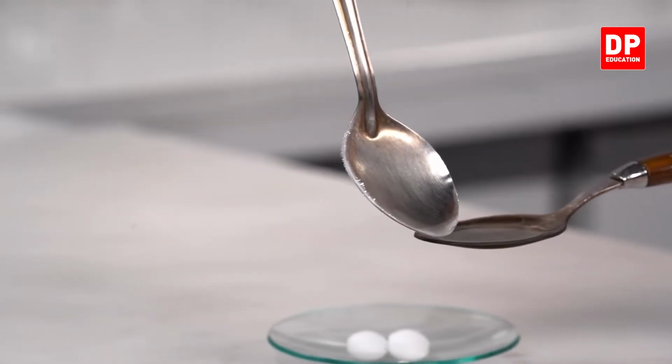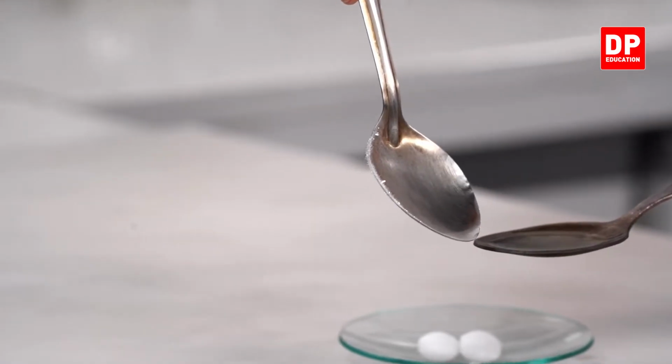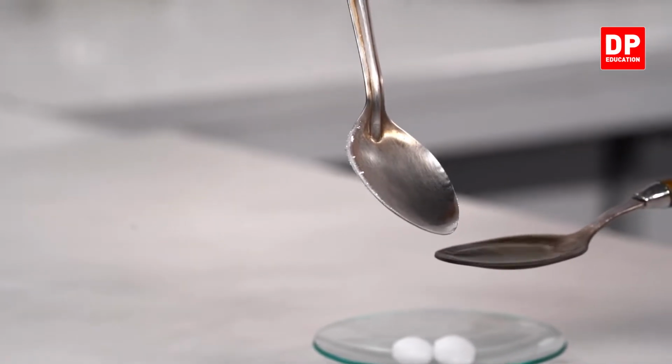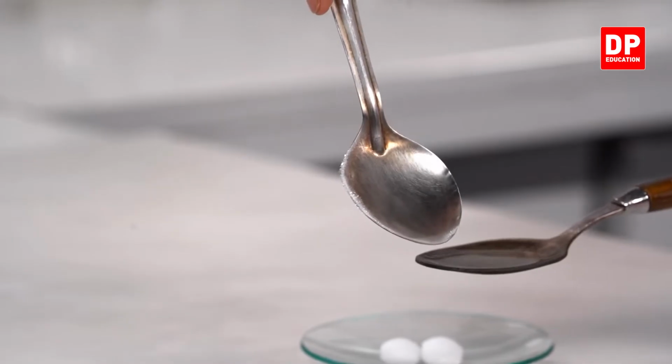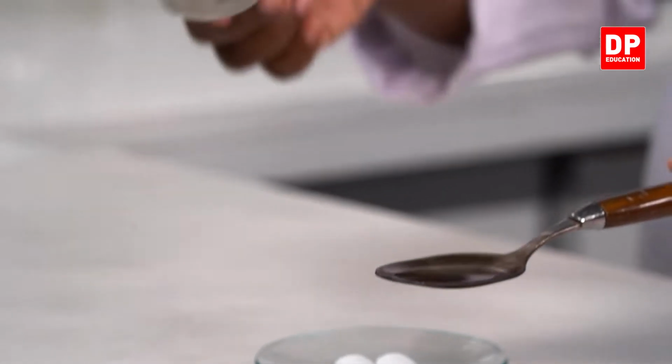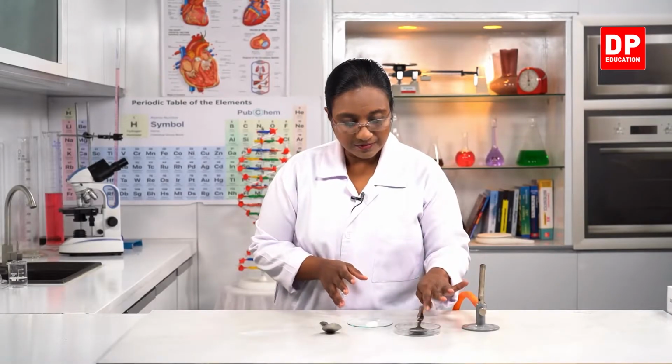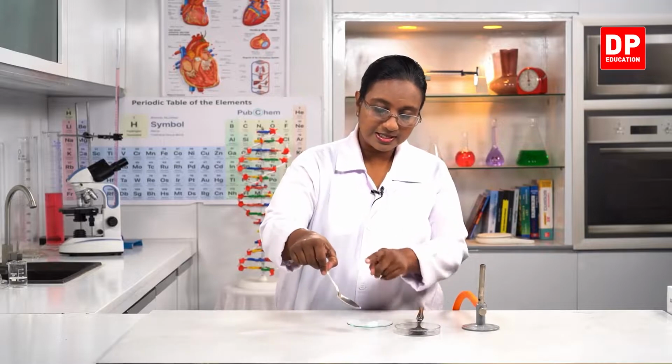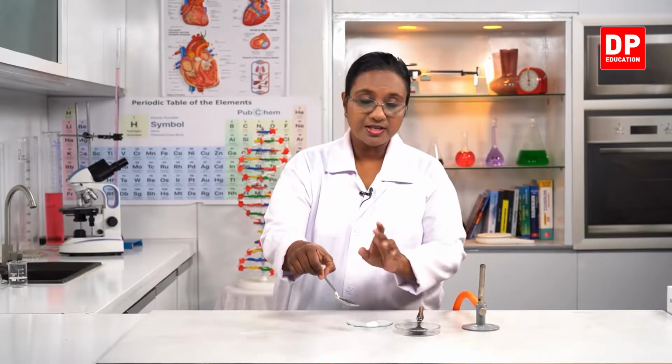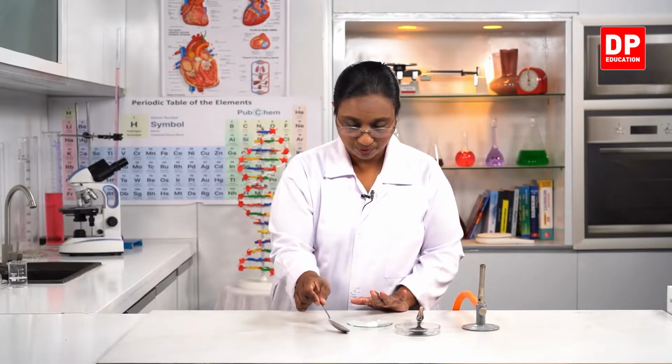So now here students, you all can see the shiny solid substance at the edges of the spoon. So what happened here? When we keep this aside also, you all can see the changes taking place again. At the same time, you all can see the shiny solid substance on the sides of the spoon.